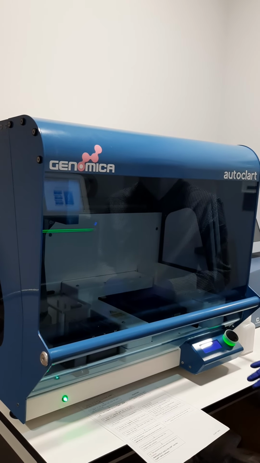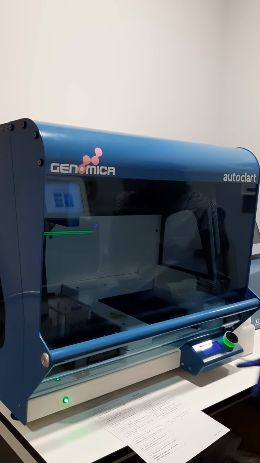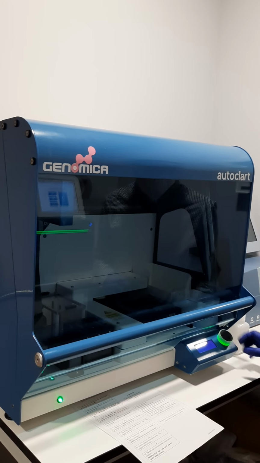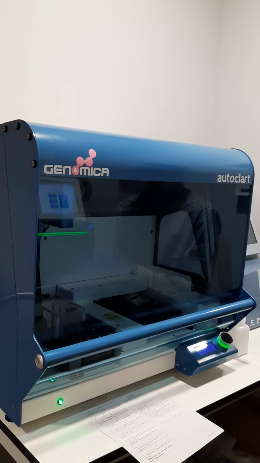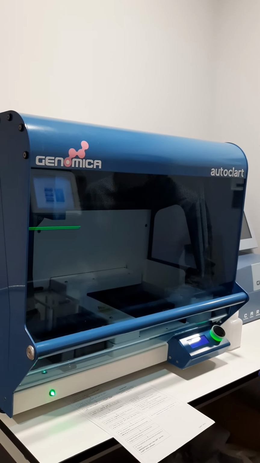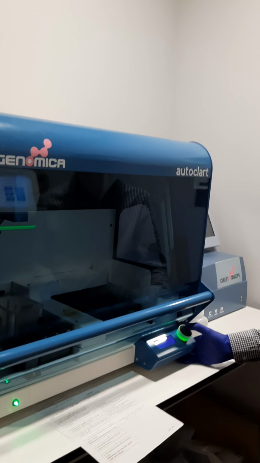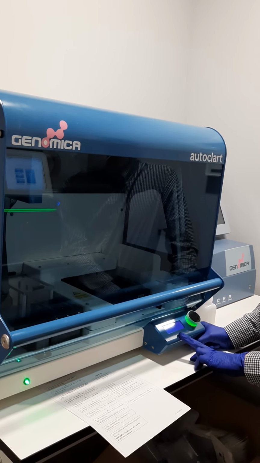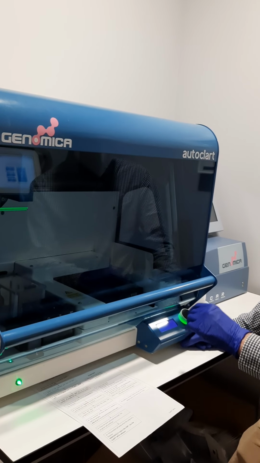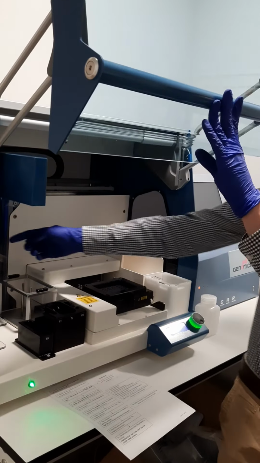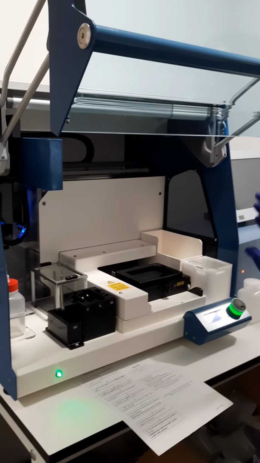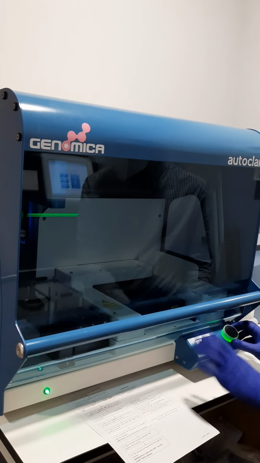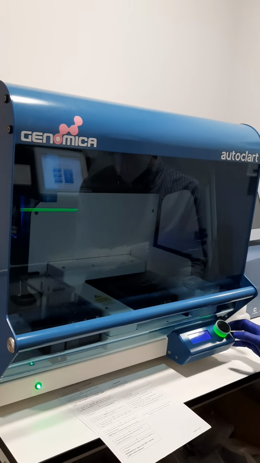So for example, now we are going to use a new strip. We start in A1, but if we have already used 4 wells, we can start in E1 and use the other 4. So we will start in A1, and then we press again, and it's going to ask us about the number of samples. Okay, we have 4 tips, so it's going to be multiples of 4: 4, 8, 12, 16, 20, and up to 96.